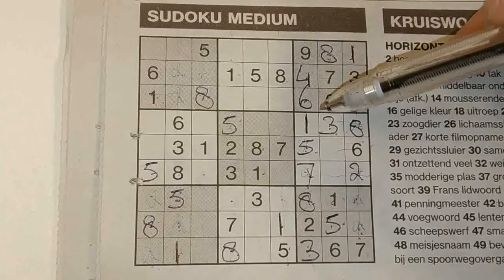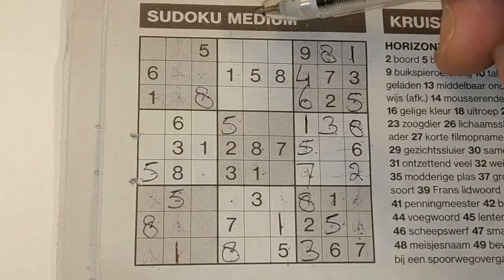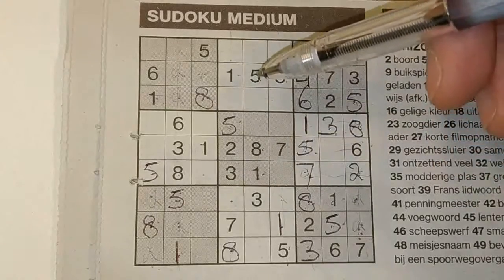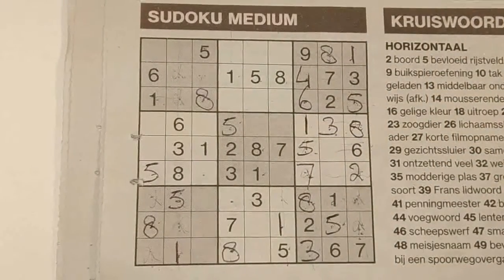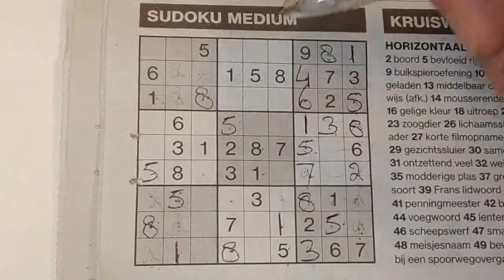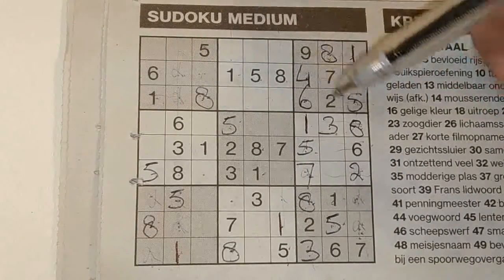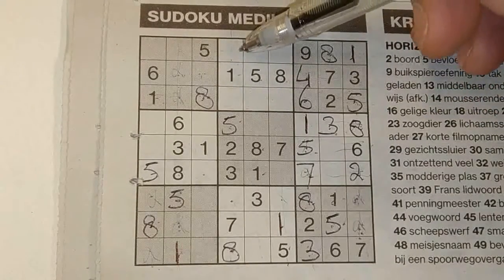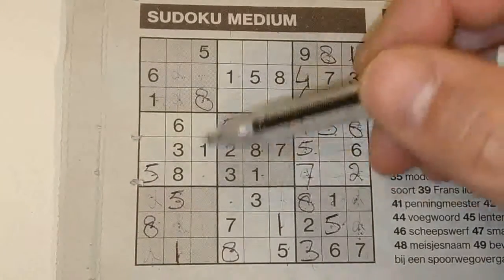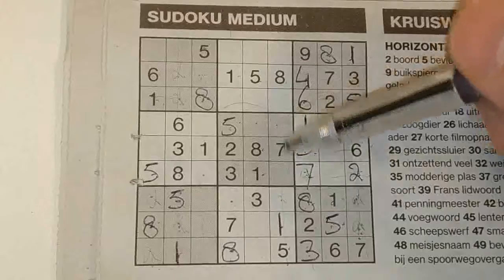Then this big square, 3 missing numbers.